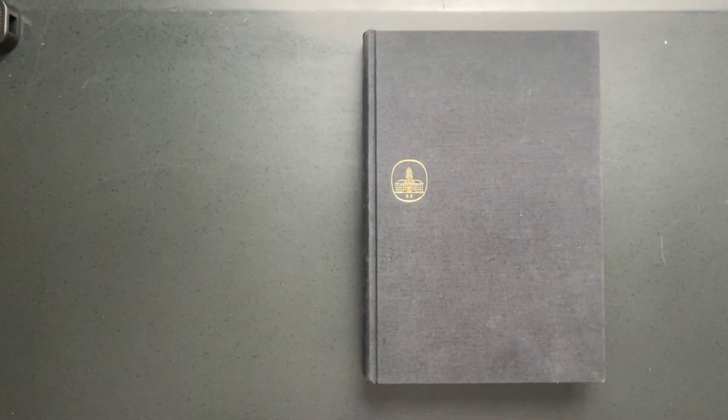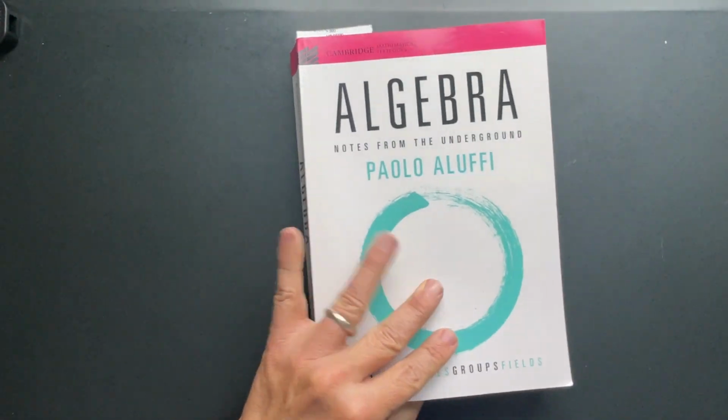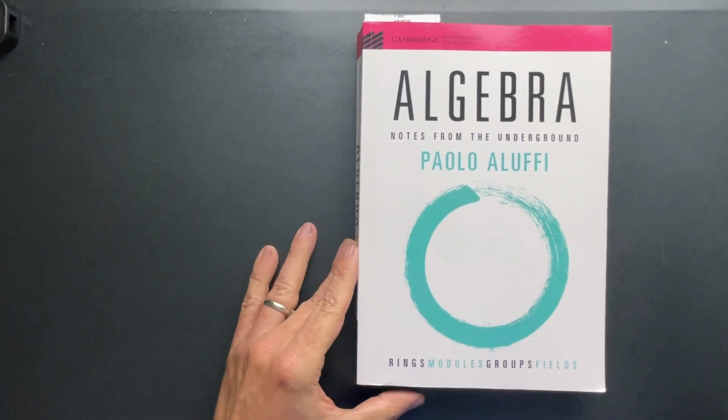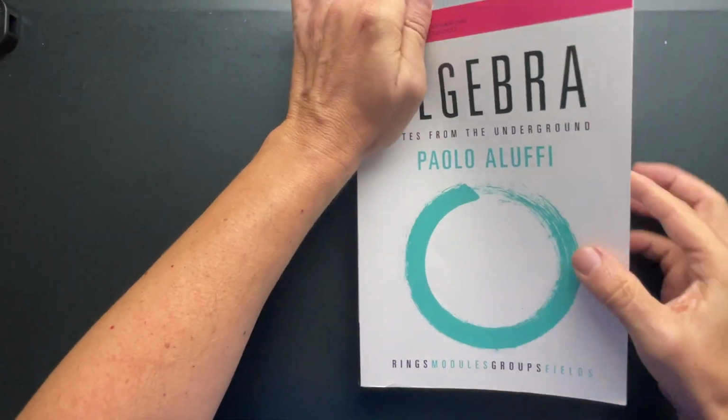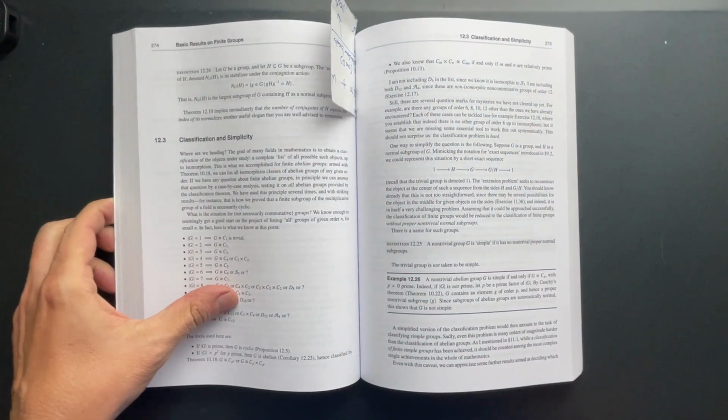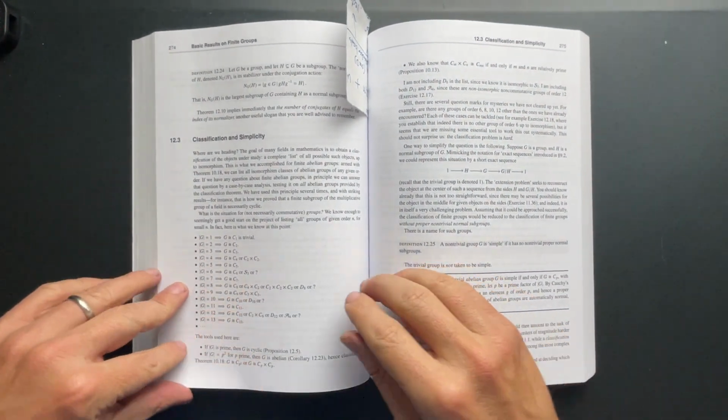Okay, so then the next book, and I'm going to run through a whole bunch of them. So if you are into this, you're going to love it. If not, it's going to be a lot of Sylow theorems in different books.